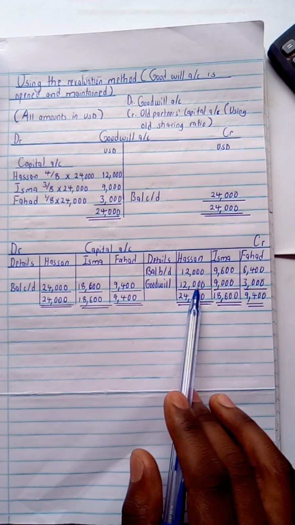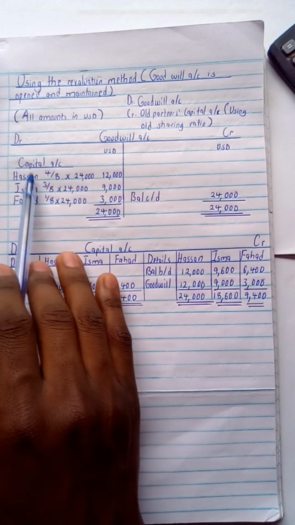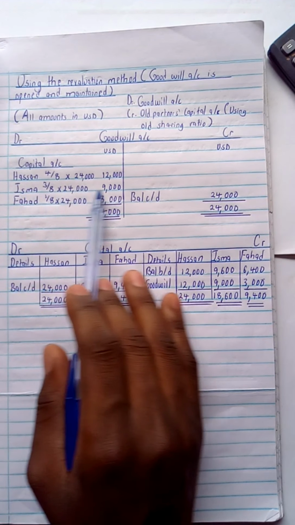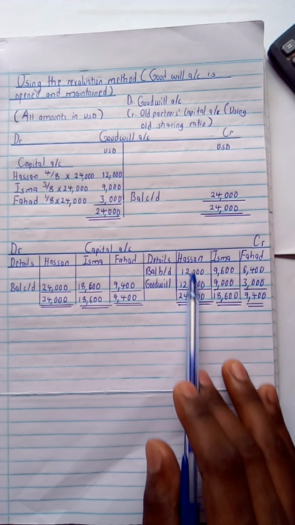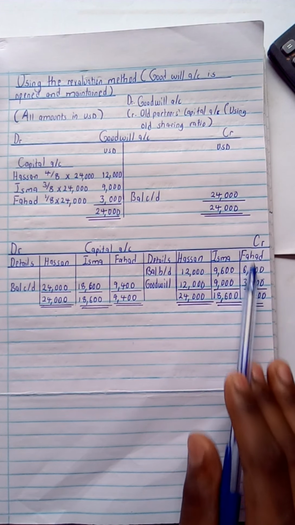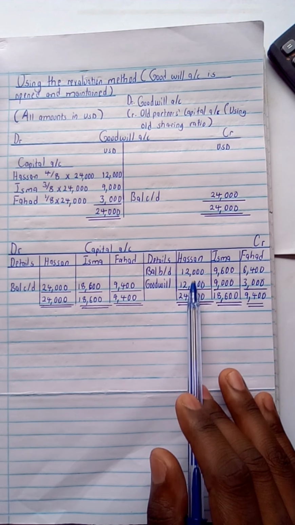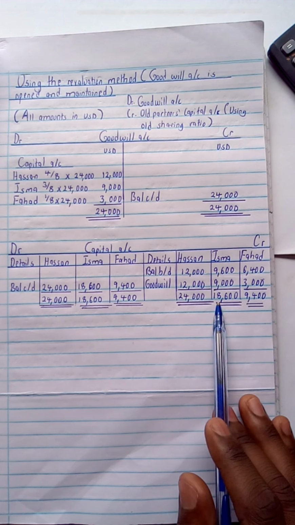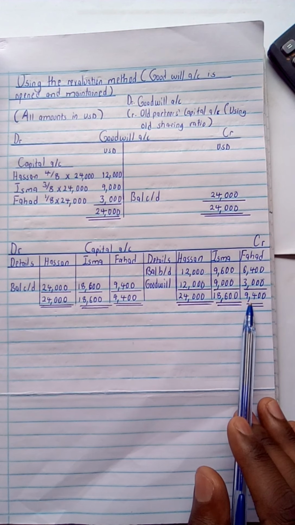So then I get to account for my Goodwill. So the capital account is having, Hassan is having 12,000, Isma is having 9,000, Fahad is having 3,000. So 12,000 for Hassan, 9,000 Isma, Fahad having 3,000. So after me doing this, I get to add up this plus this, I'm getting 24,000, and then this plus this, I'm getting 18,600, and this plus this, I'm going to get 9,400.